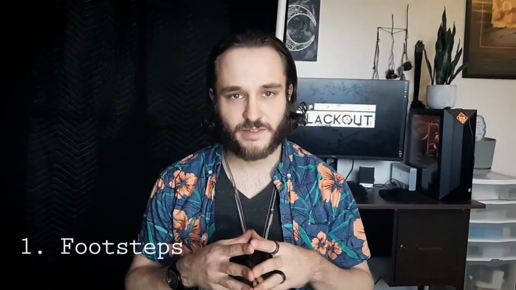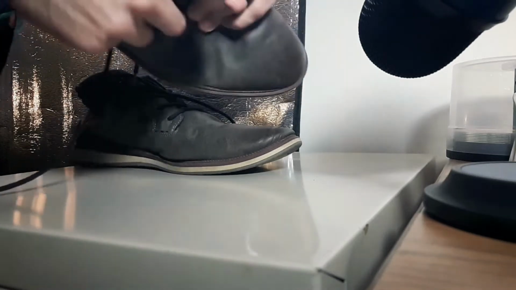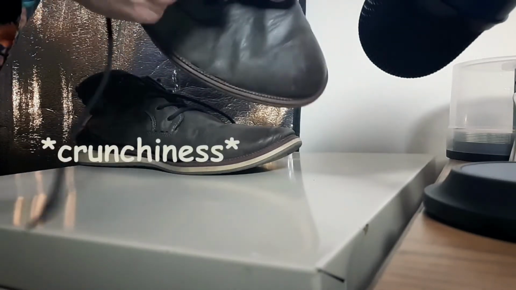With the footstep sound effects, I'll probably start with a pair of shoes and some kind of surface. I just grabbed an old pair of shoes. I like this pair because they have a nice crunchy leathery sound, and a nice crunchy clicky sound when you're walking. It gives it a lot of depth.